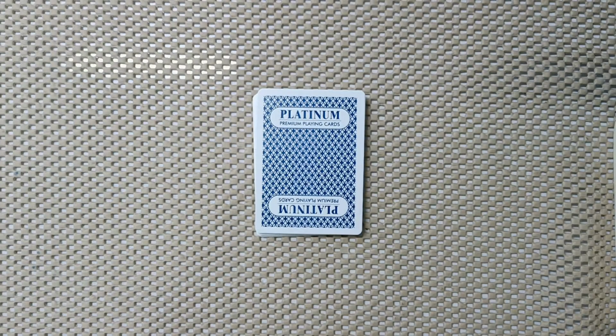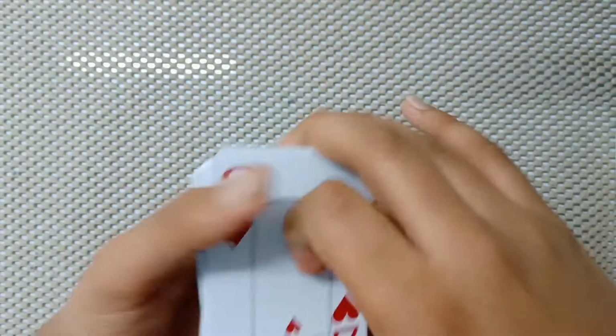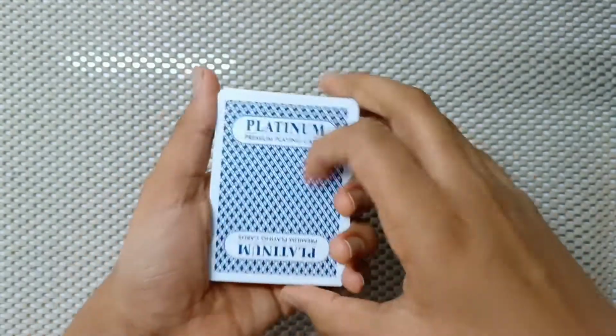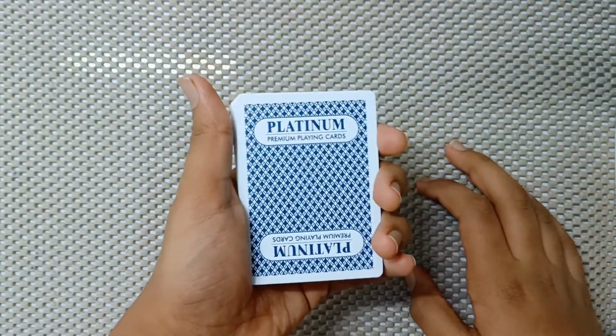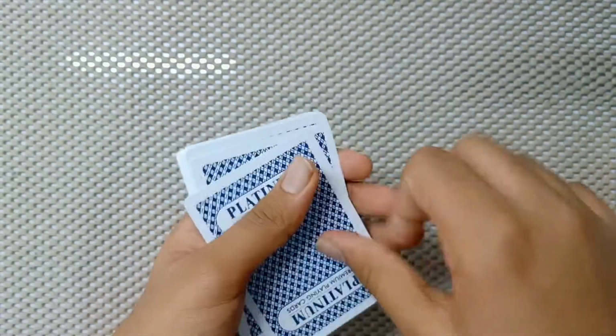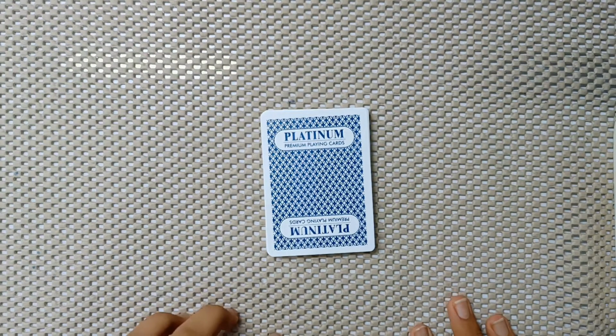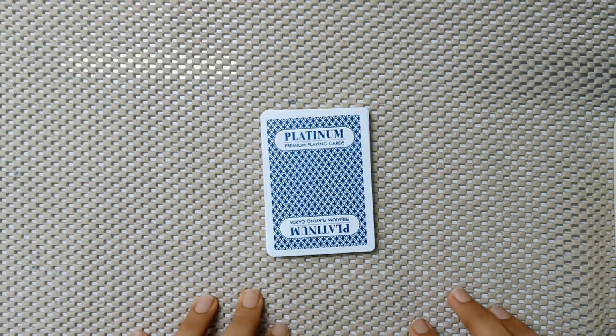This trick is extremely simple and straightforward to perform. First, you need any 27 random cards. Ask the volunteer to pick a card from this deck. Let's suppose they pick this card. It's the Ace of Spades. Then, ask them for a number between 0 and 26. Let's assume they pick 15. We will be needing this later.